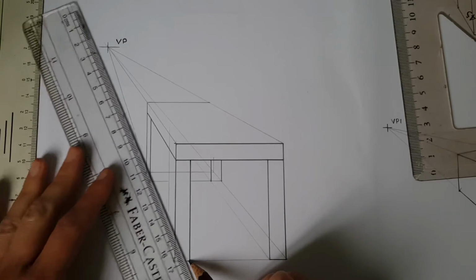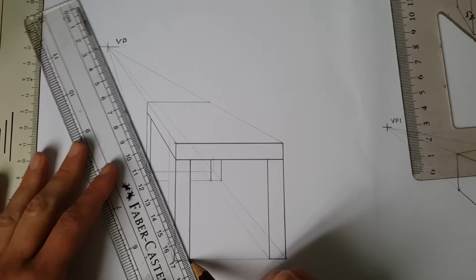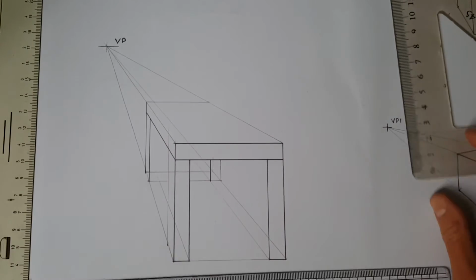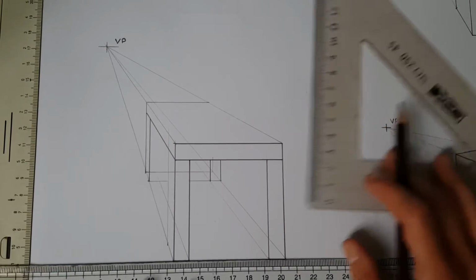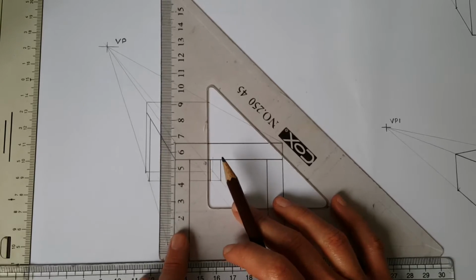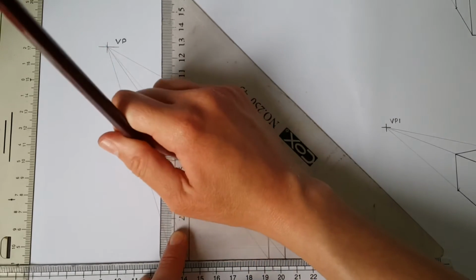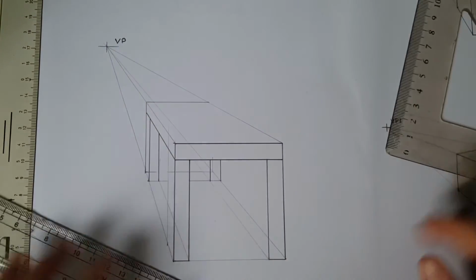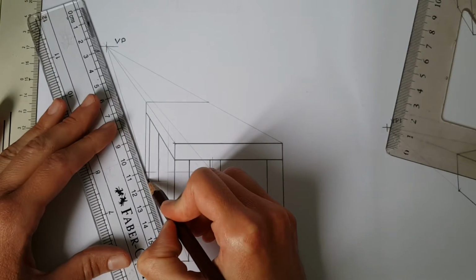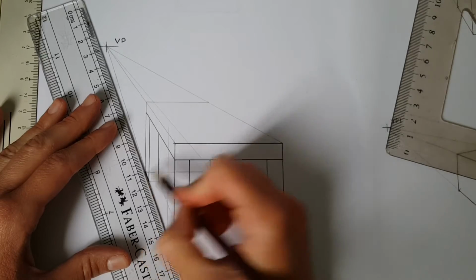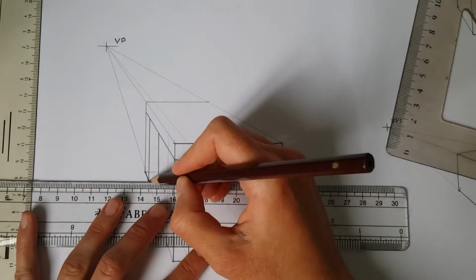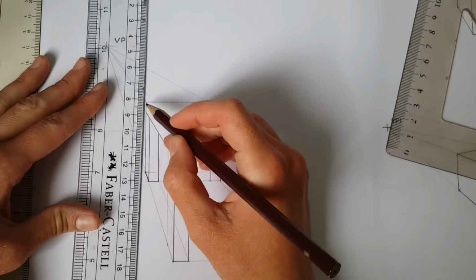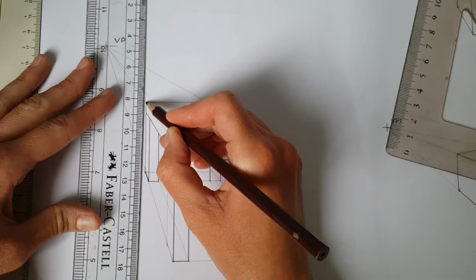Now let's project this corner over here to the vanishing point so we would know the width of the back leg over there. So let's create the vertical line now to complete the back leg. Now let's darken the lines a bit so we would be able to see our table finally taking form.